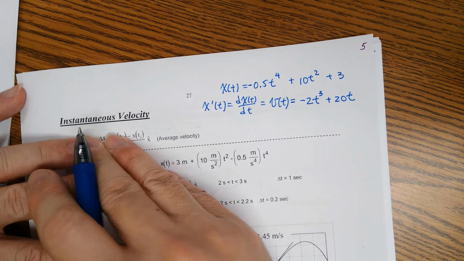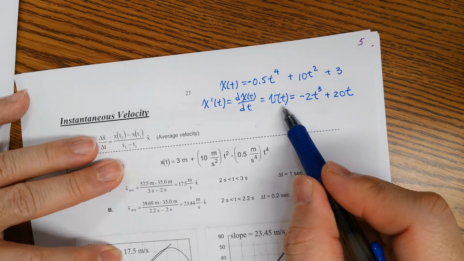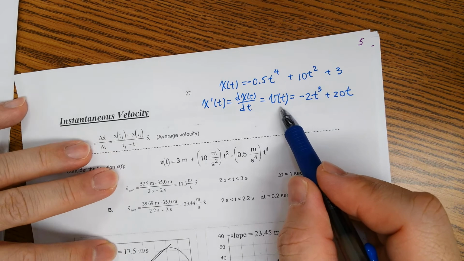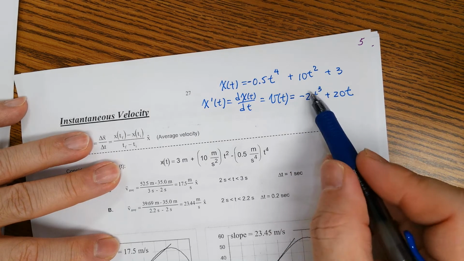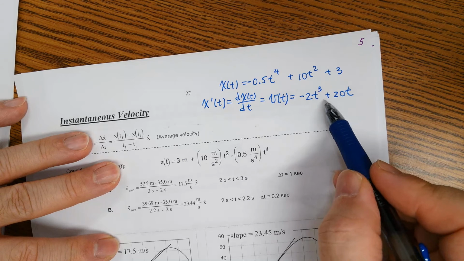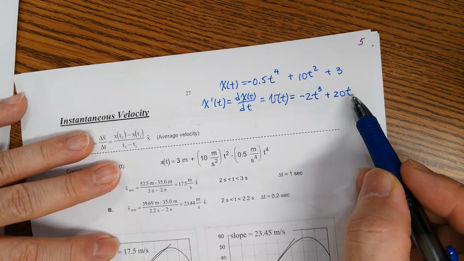Okay? So, if I plug in my time t, at any time, I could plug in 1 second. If I plug in 1 second, what do I get? I get negative 2, plus 20, so I get 18 meters per second.